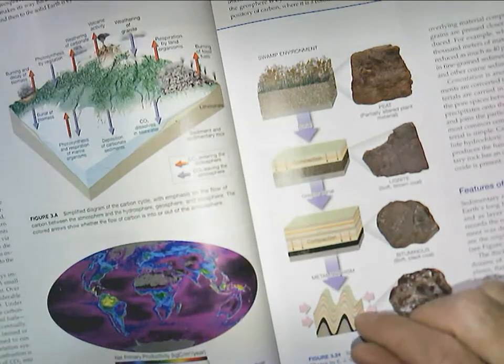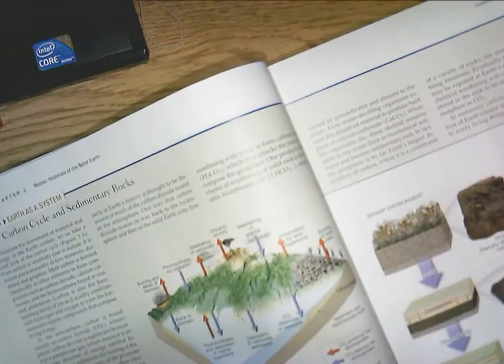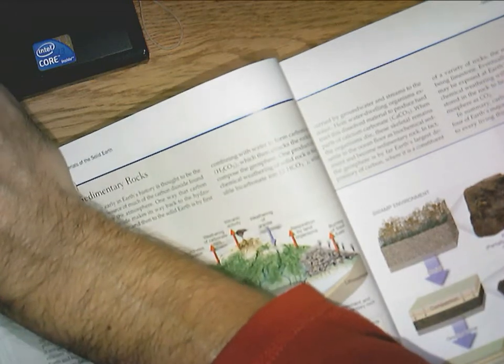So next week, big week on sedimentary rocks. Make sure you are ready to rock and roll. Woohoo!